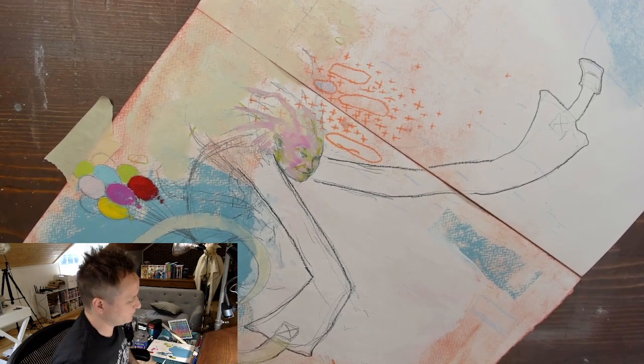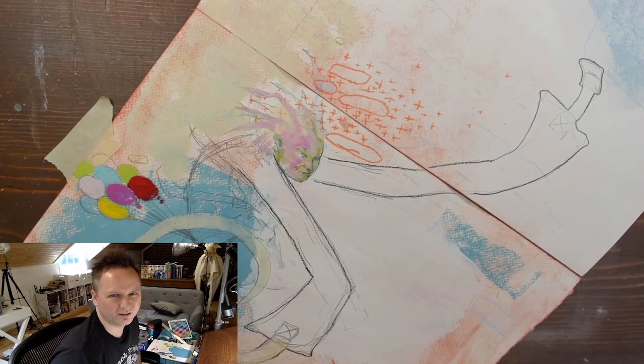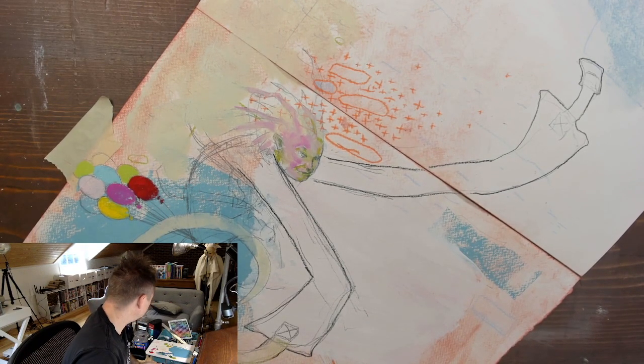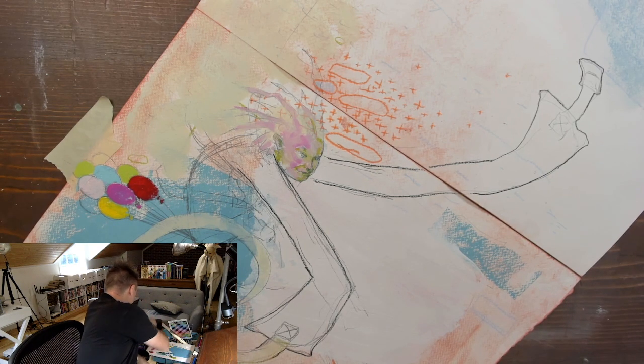I kind of want to put in a white balloon, but who likes white balloons? No one likes white balloons. See if I can make another color here.